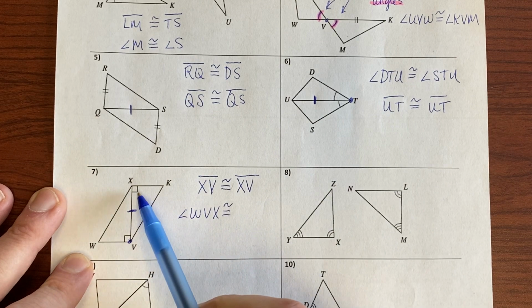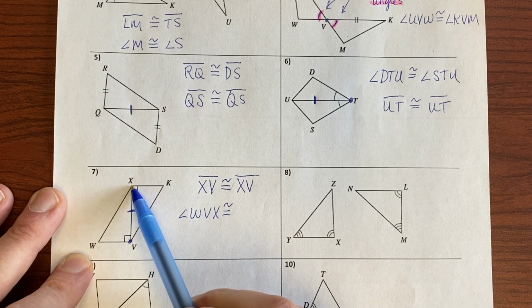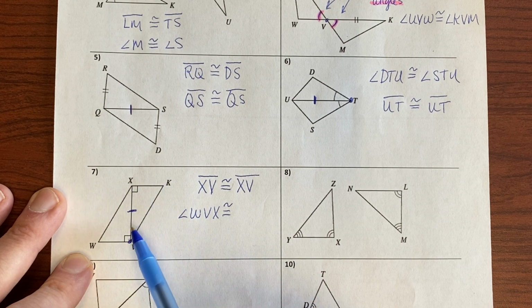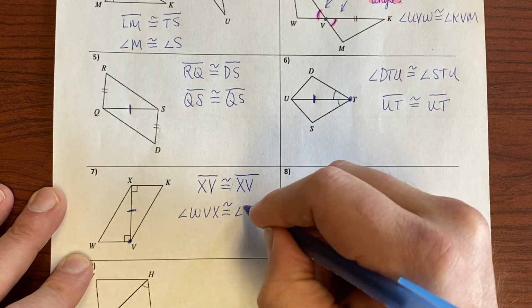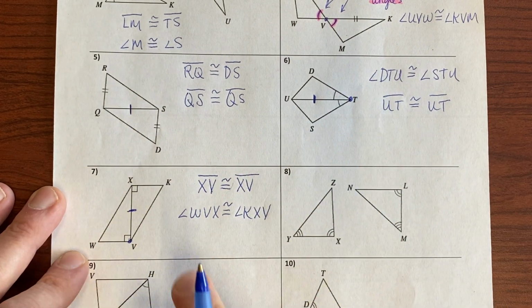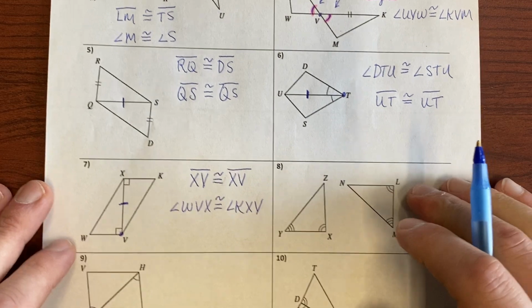And when I go to name the other angle, the one in this top corner that is at X, it's the same situation. I'm going to make sure that X is in the middle, but I'm going to call this angle KXV. So that would be the only 2 pieces of information for number 7.